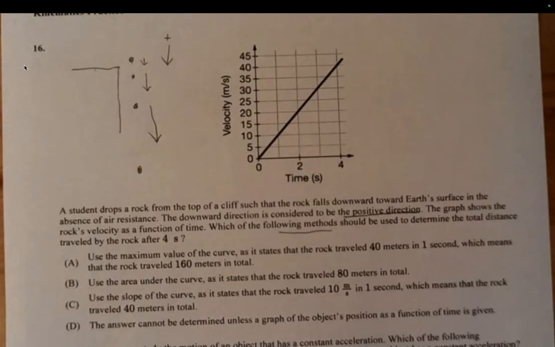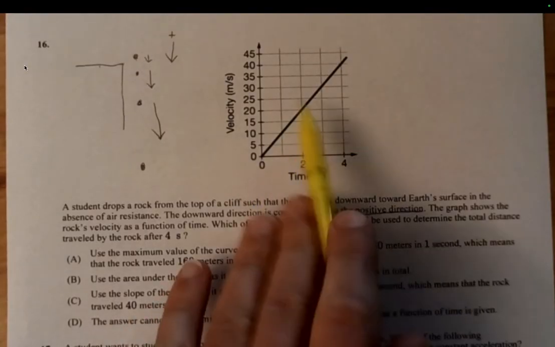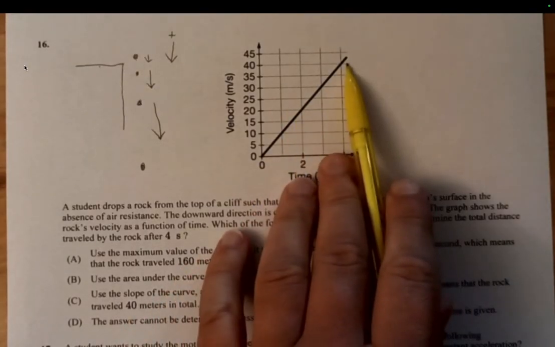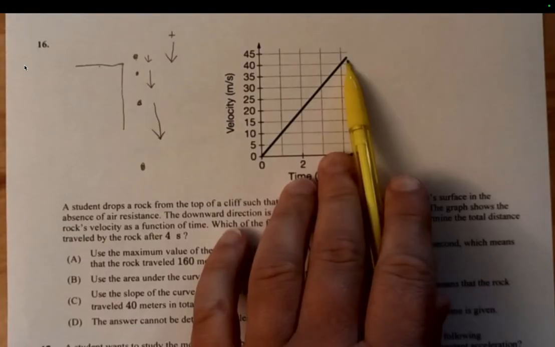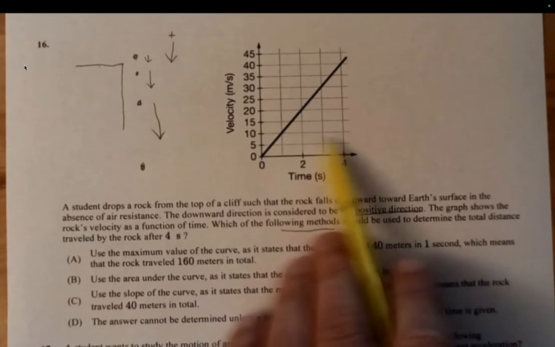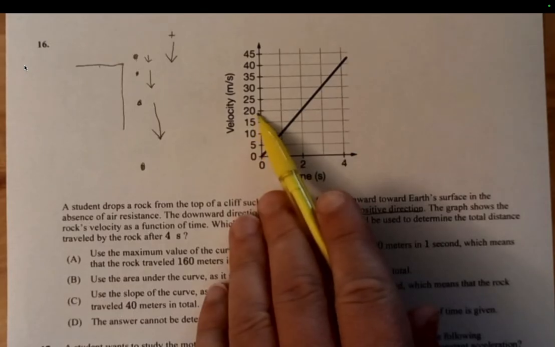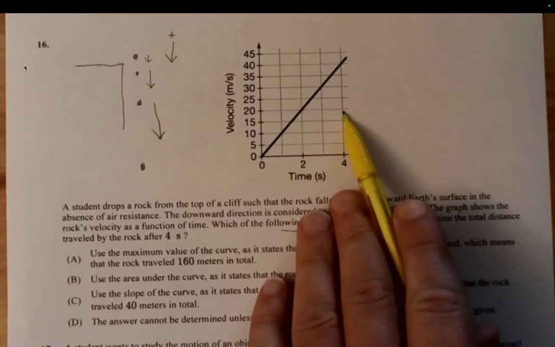So we do know a couple different ways. If we were to take the average speed, it looks like it goes up to about 40 in 4 seconds. So it starts at 0, goes up to 40, so it goes 20 meters per second on average for 4 seconds.